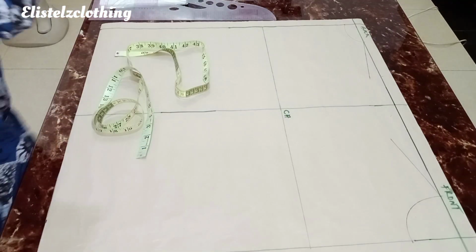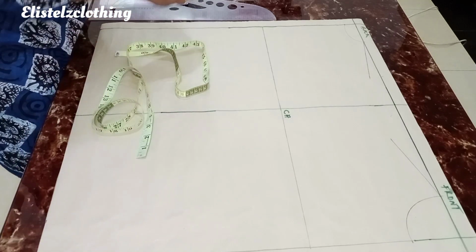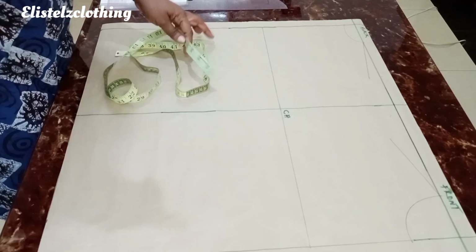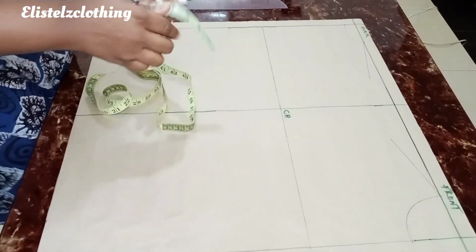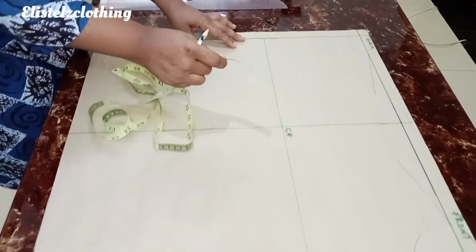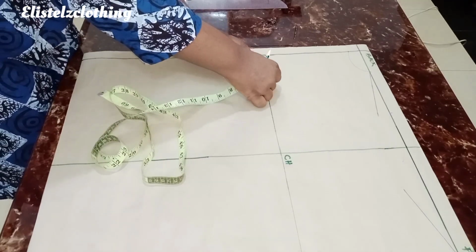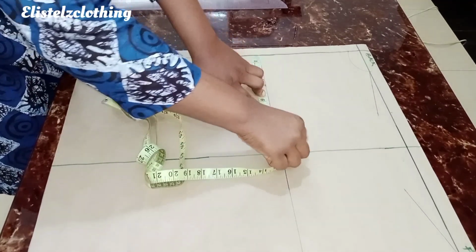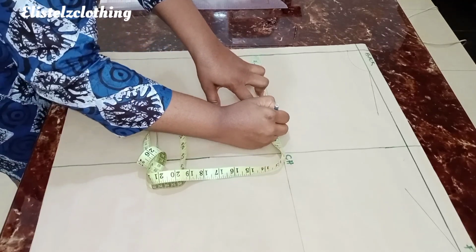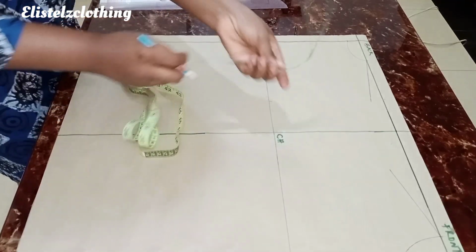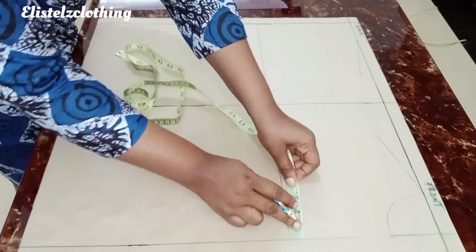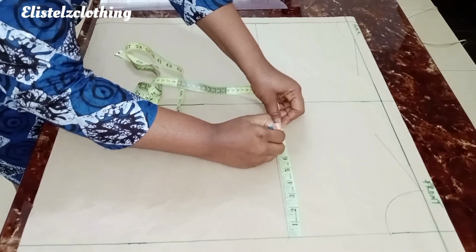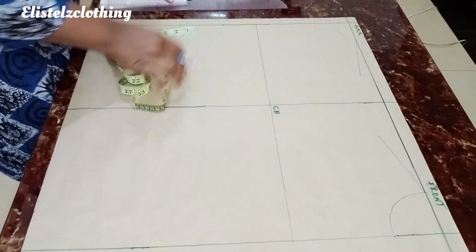All right, so on the chest line, the first thing you need to do is to come down and mark your shoulder measurement again. Remember, my shoulder measurement is 16. 16 divided by 2 is 8. So I'll come back to that chest line and mark my shoulder measurement again. That's the very first thing you need to do on your chest line. So I have my shoulder measurement marked.